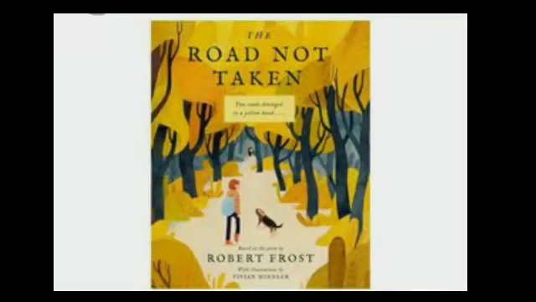Hello, Mavericks. So I am back again with a new poem of Standard 10th, The Road Not Taken by Mr. Robert Frost. This poem has been written by Mr. Robert Lee Frost, who is one of the most outstanding writers of American history. His works were first published in England and then they were published in America.